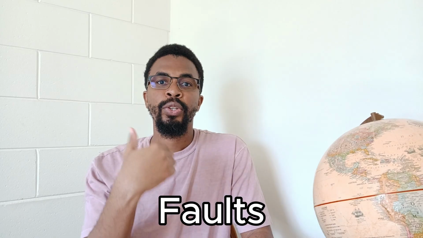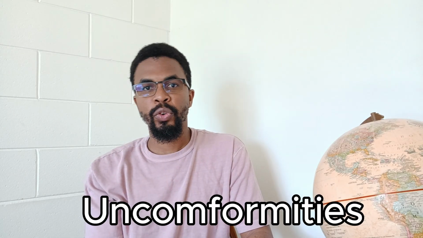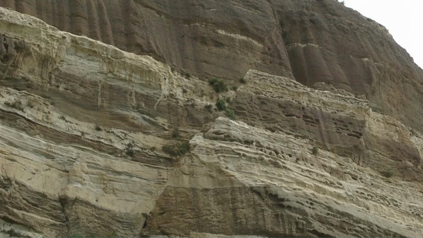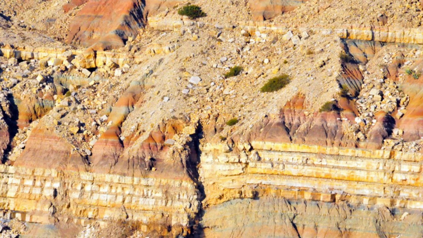So secondary structures formed after the formation of the rock itself. They are usually because of tectonic activity or erosion. Let's talk about three of the most important tectonic structures: faults, folds, and unconformities. First up, faults. A fault is a fracture in the earth where movement has occurred.